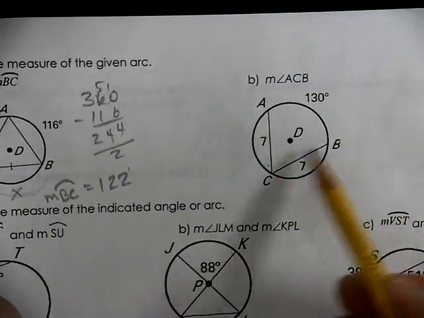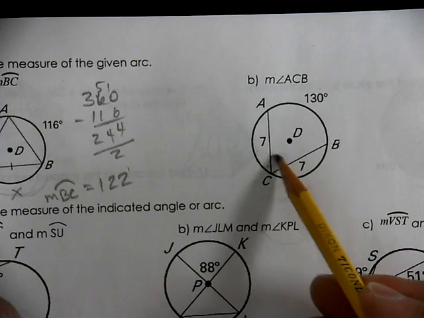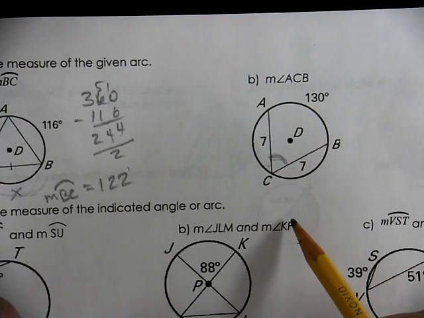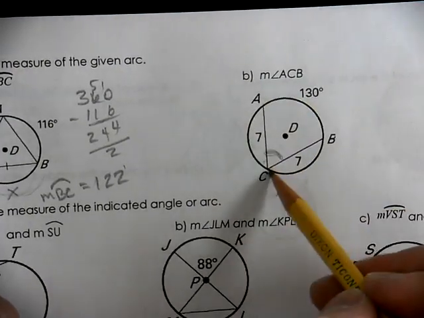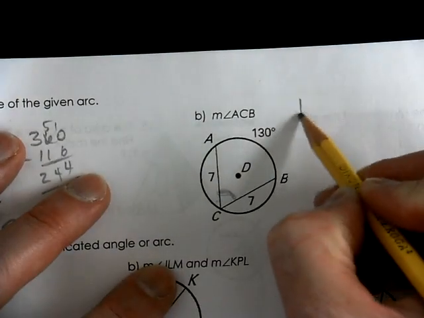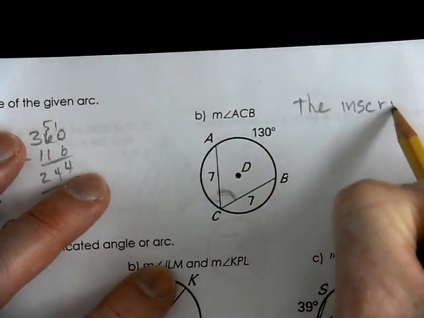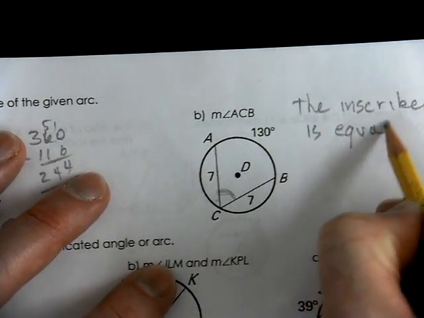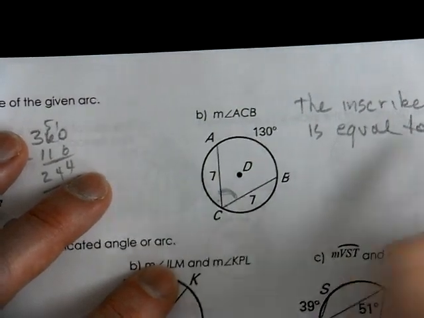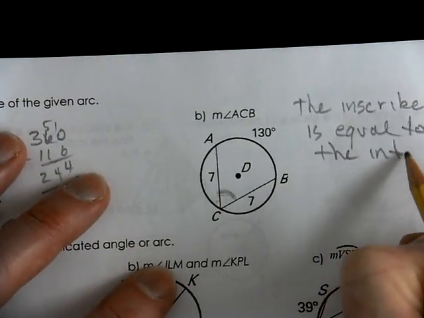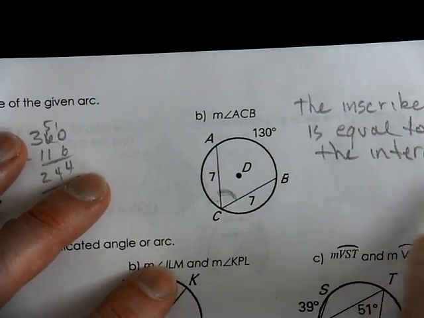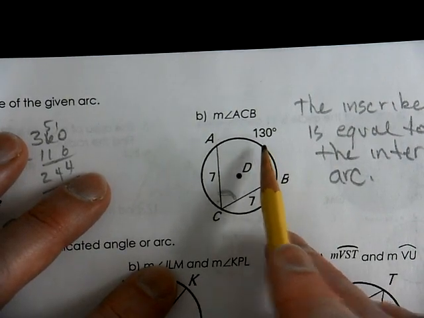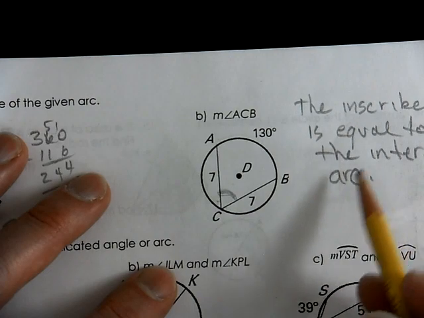We're looking at ACB. We're trying to figure out this value. The 7s are relatively irrelevant. So here, this is called an inscribed angle. The inscribed angle is equal to half the intercepted arc. So it's going to be half of 130. So that's going to be 65.